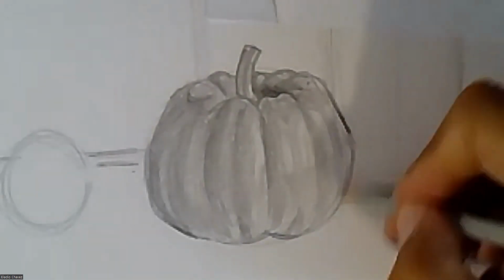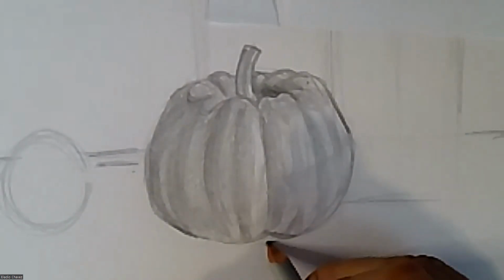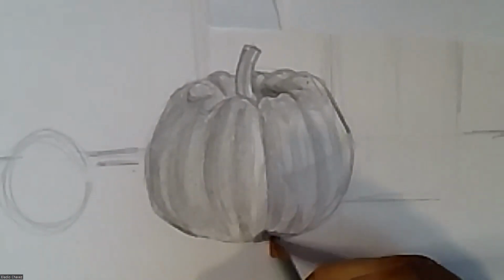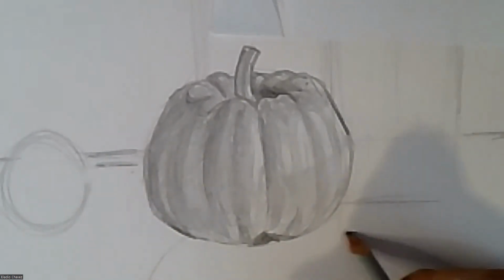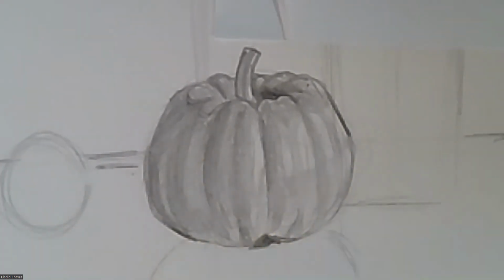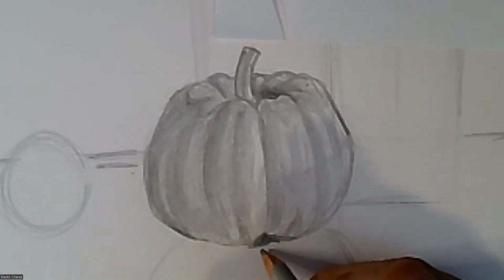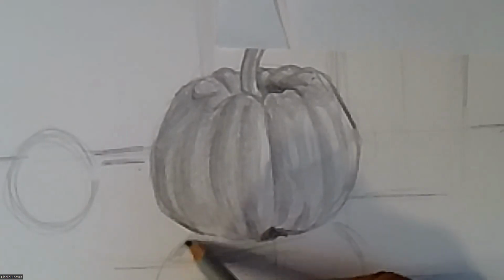There's our pumpkin. Not too shabby. There is a shadow under it. I'm going to bring out that shadow. That's pretty cool. There's a reflection, and it probably should have been a little bit longer. But there's just a reflection underneath. And then there's a shadow over that reflection. So there's two things happening right in there. They both come together right here in this almost like Pisces symbol.